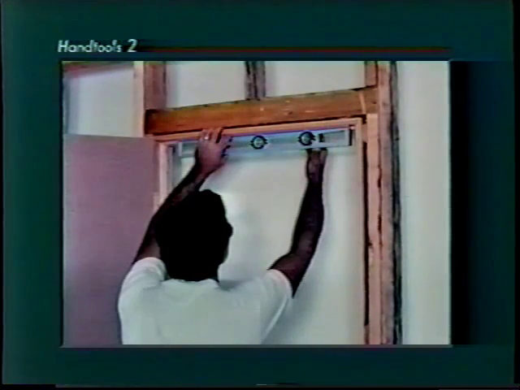To check the side of a door frame for plumb, carefully place the level against the vertical surface. Do not tap or bang against the level when aligning the object. Examine the bubble. If the bubble settles between the two lines, then the frame is plumb. To check the top of the door frame for level, carefully place the level against the horizontal surface of the frame. Examine the bubble. If the bubble settles between the two lines, then the top horizontal member is level.